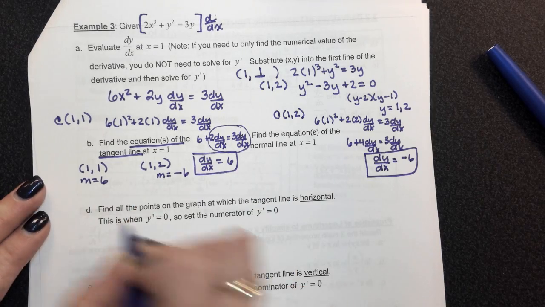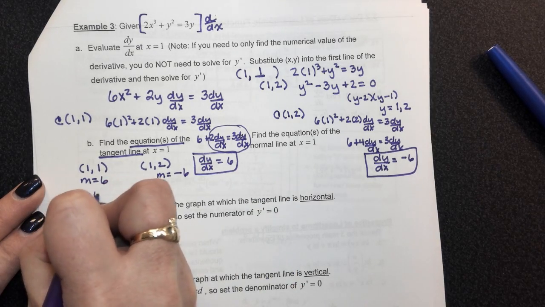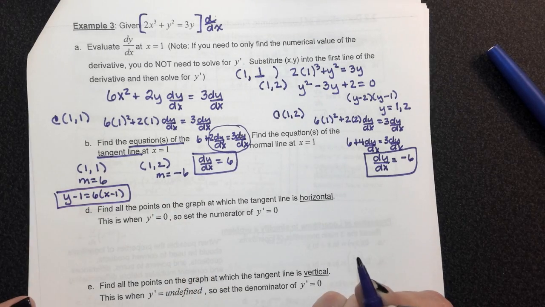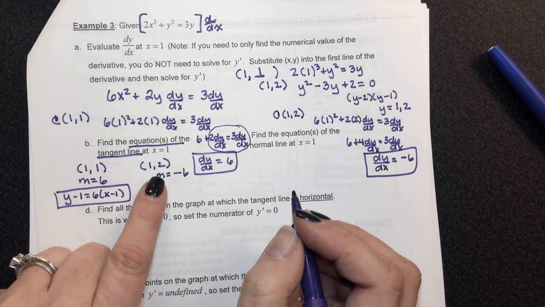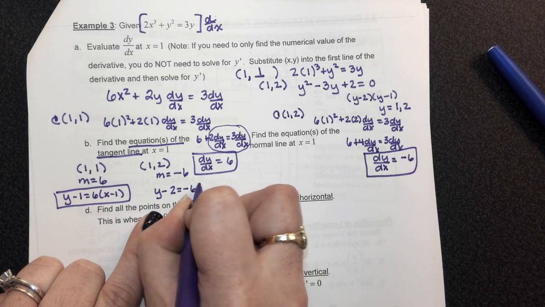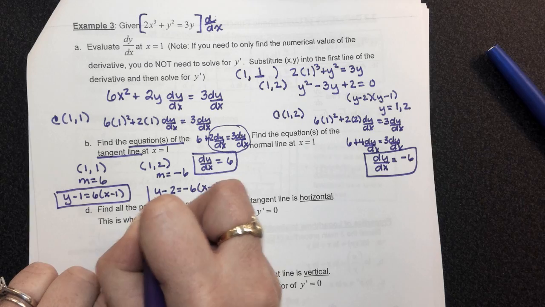Negative 6. So I end up with y minus 1 is equal to 6 times x minus 1. There's one equation of your tangent line. And then the second equation will be y minus 2 is equal to negative 6 times x minus 1.